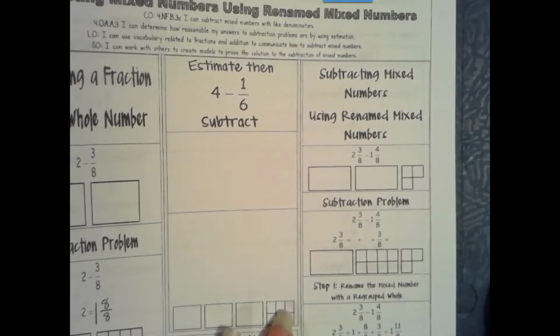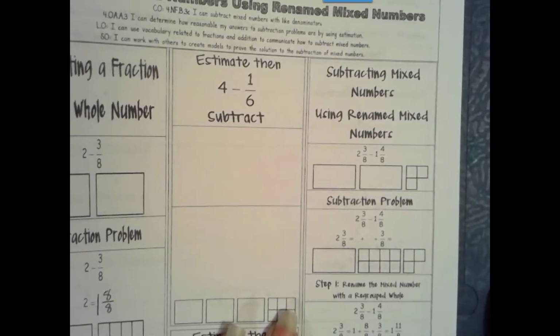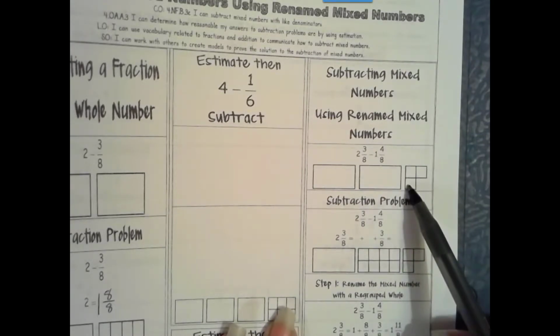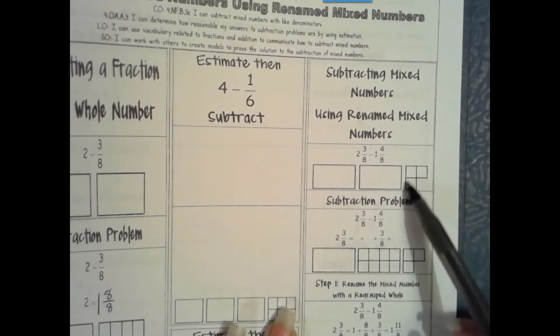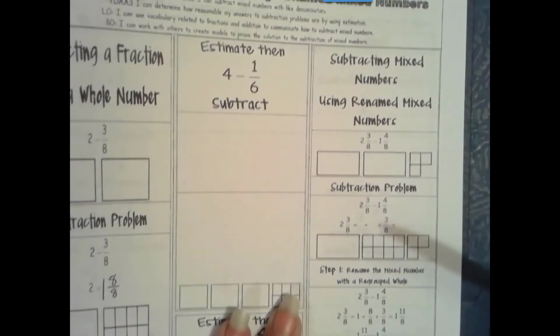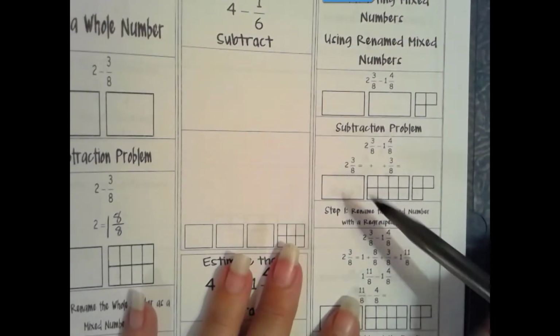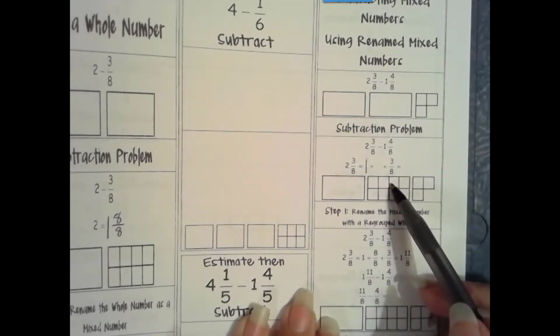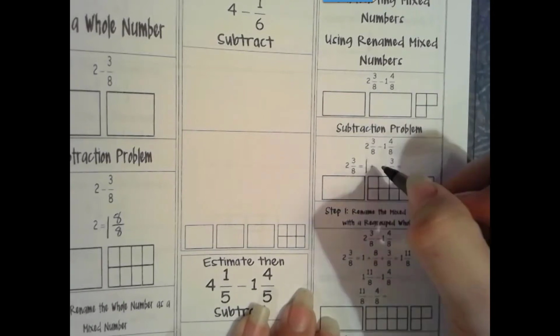Okay, so now we're going to look at it when we have 2 mixed numbers, not just a whole number. So here I have 2 whole and 3/8, but I need to take away 4/8. I don't have enough eighths. I only have 3. I need 1 more to take it away. So first I have to take this 2, take one of them, and cut it up into 1, 2, 3, 4, 5, 6, 7, 8 pieces. Just like we did over here.